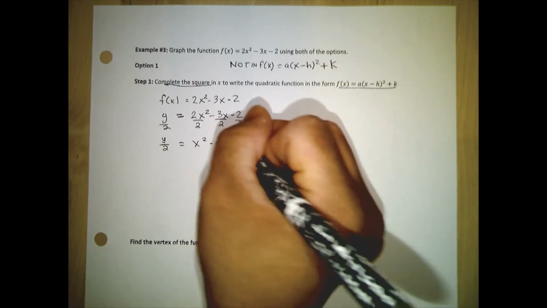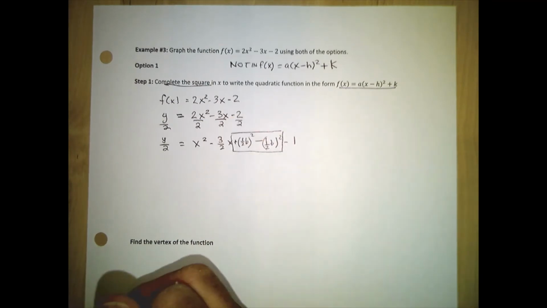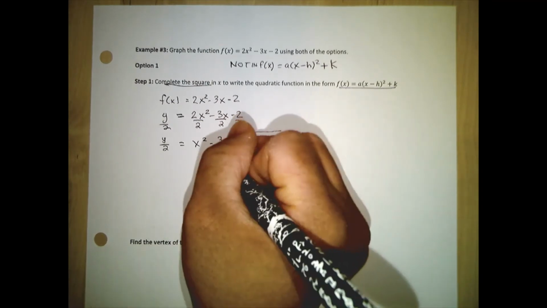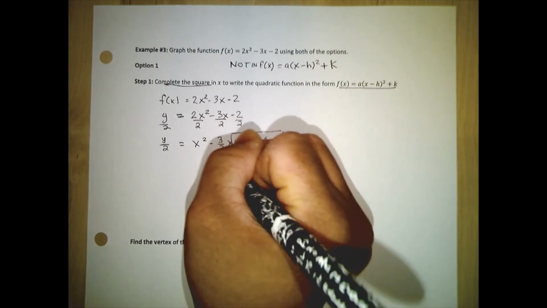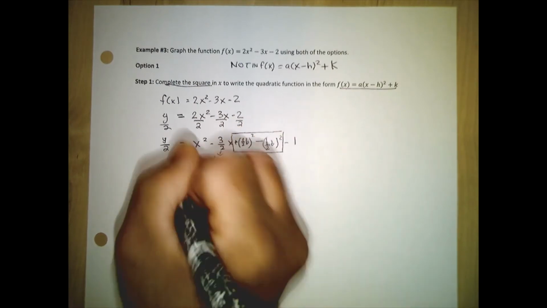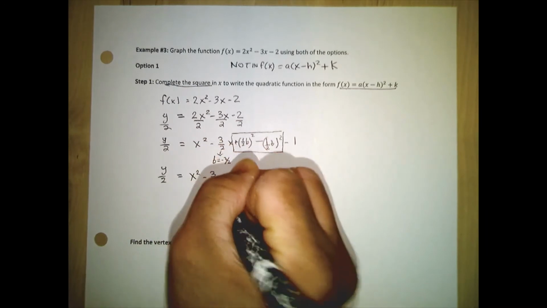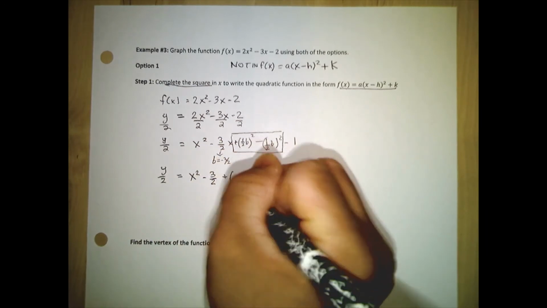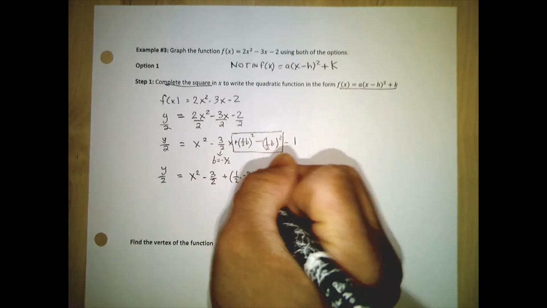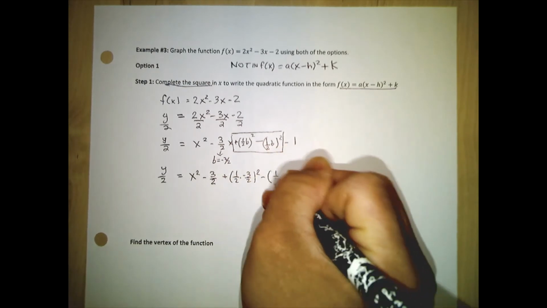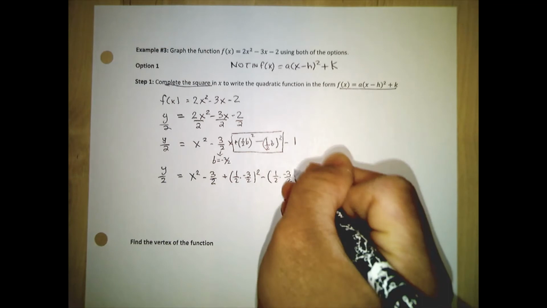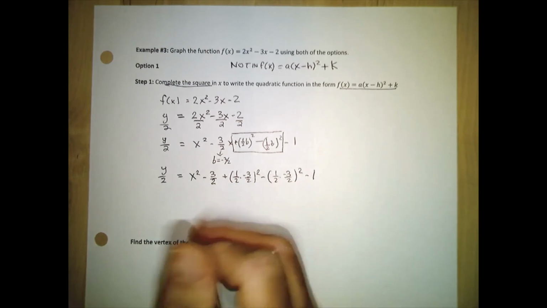I'm just doing this to figure out what would complete the square. Well, this b right here was negative 3 halves. So I have y/2 = x^2 - 3/2 x + (1/2 · (-3/2))^2 - (1/2 · (-3/2))^2 - 1.